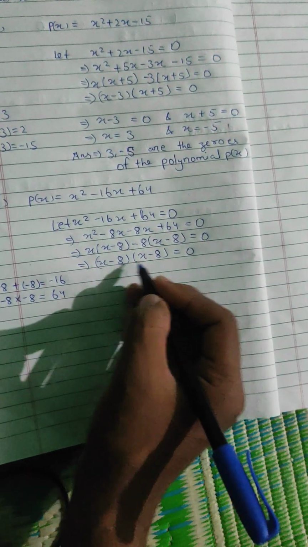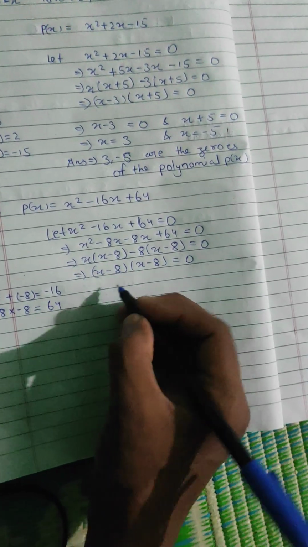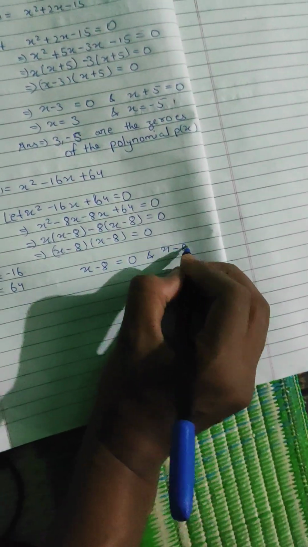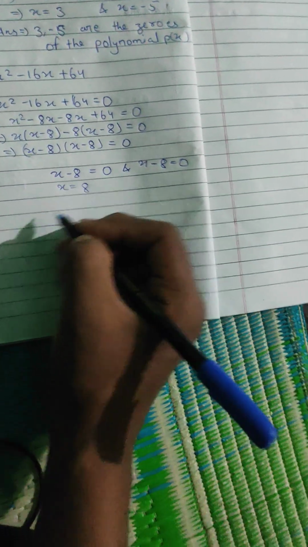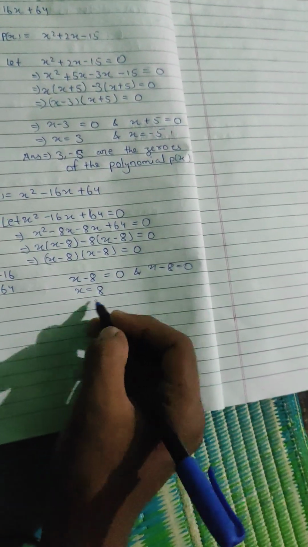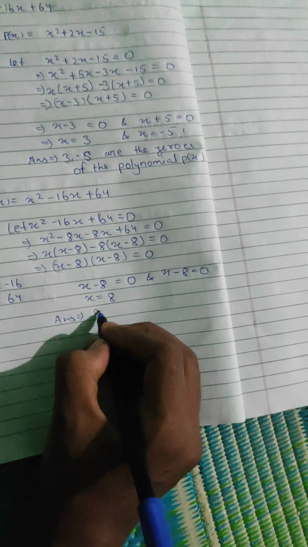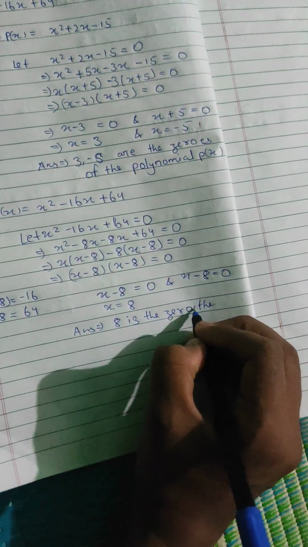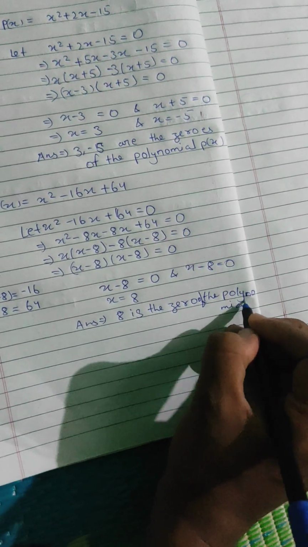So x − 8 may be 0, and x − 8 may also be 0. So x = 8. Here the two zeros of the polynomial are only 8. This is called a double zero of the polynomial. Our answer is 8 is the zero of the polynomial p(x).